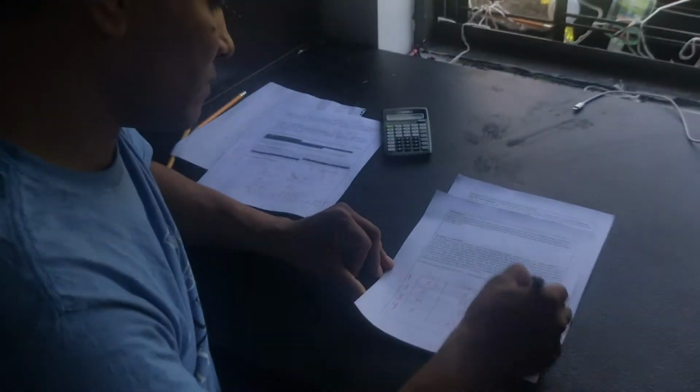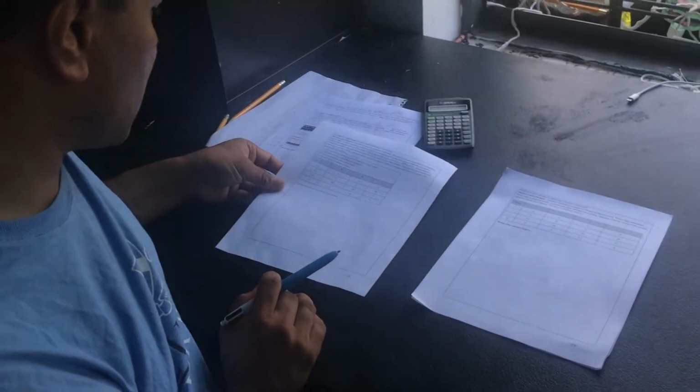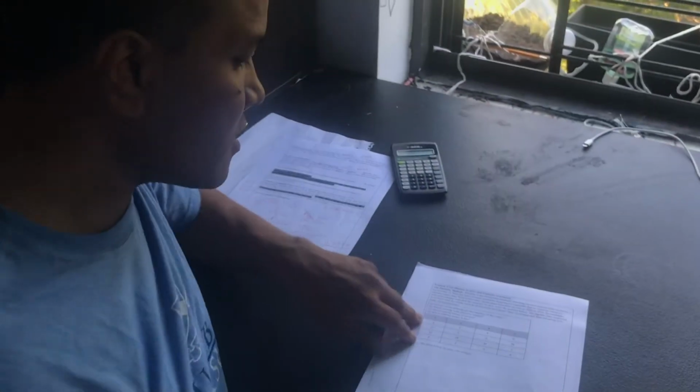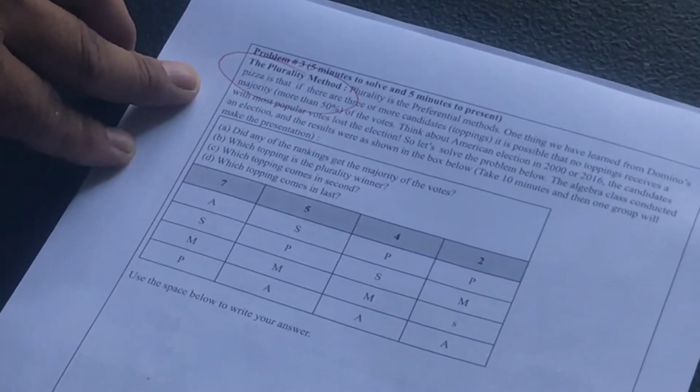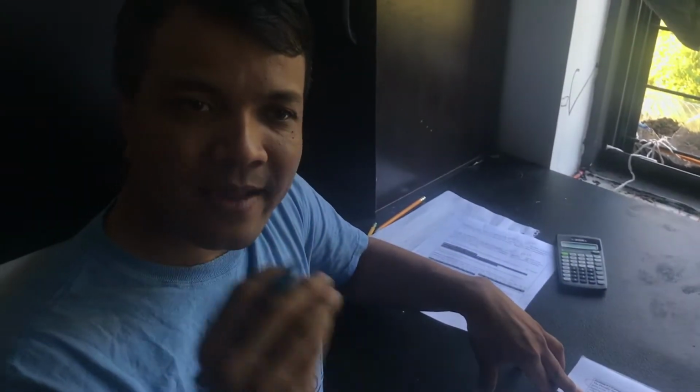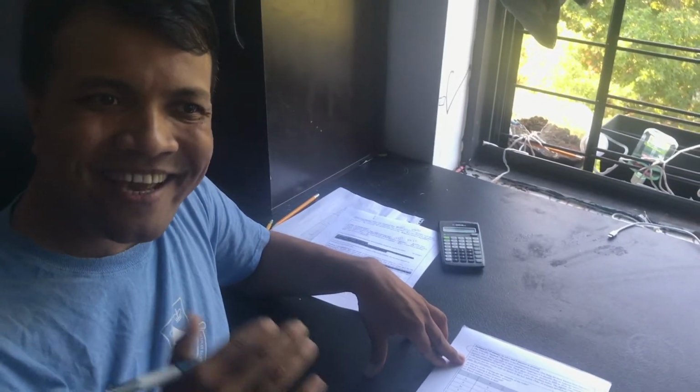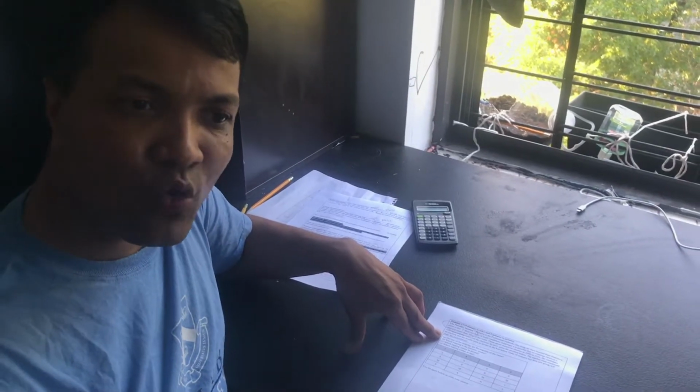Okay, so that takes us to the next problem. So this is a ranking table. The next problem is this one. It's the same problem, so I'm not going to explain. However, this is a plurality method. In the plurality method, the voter casts only one vote, and the candidate who receives the most votes wins.